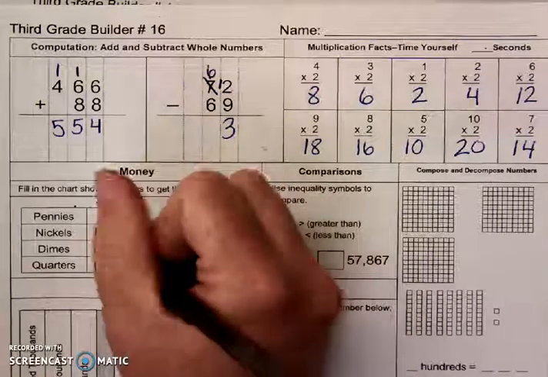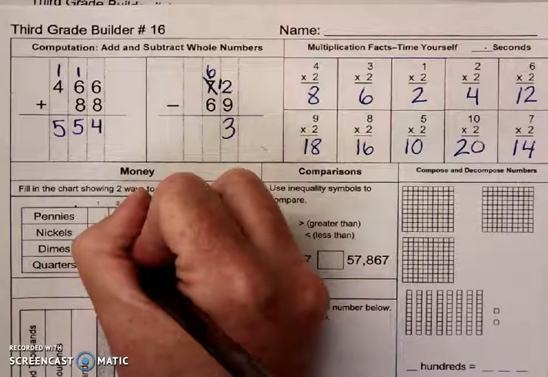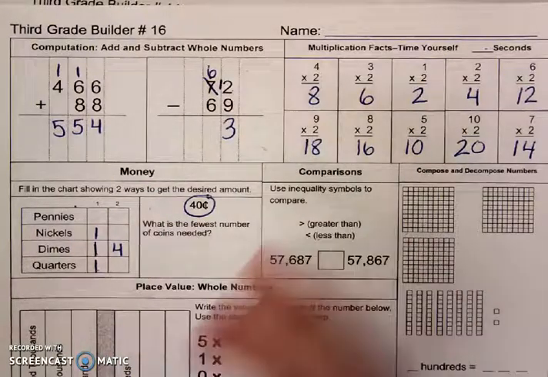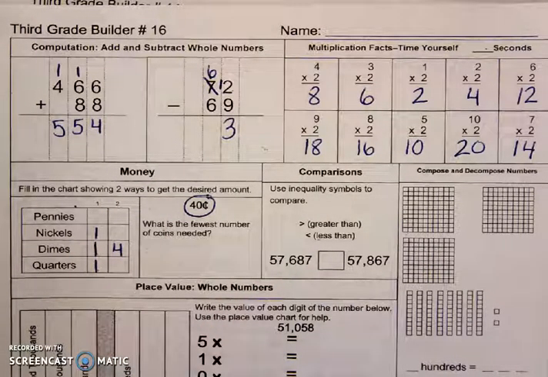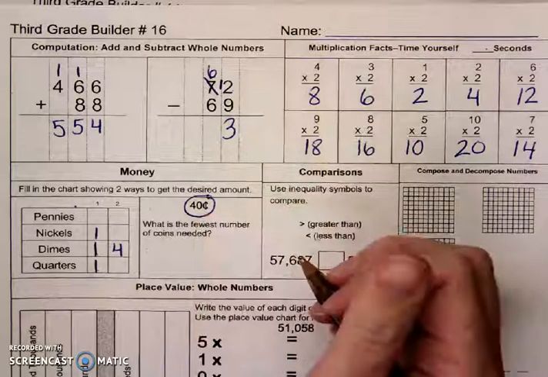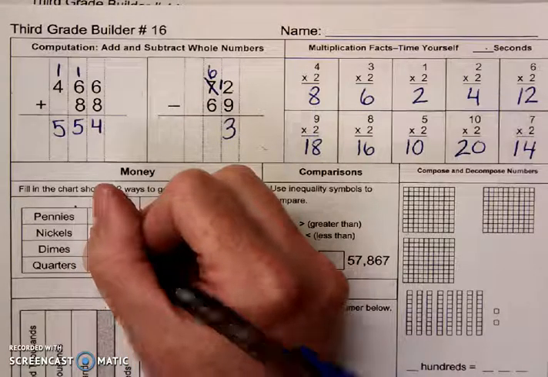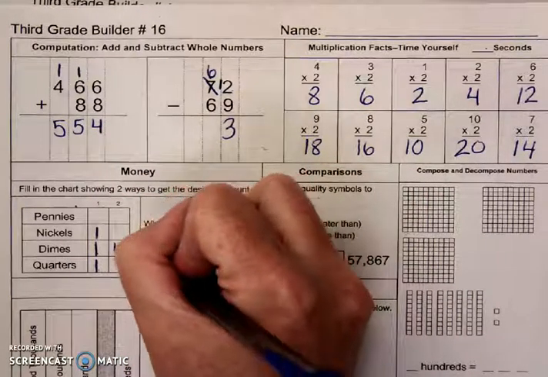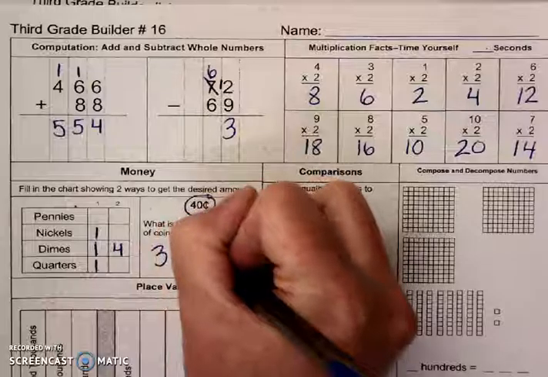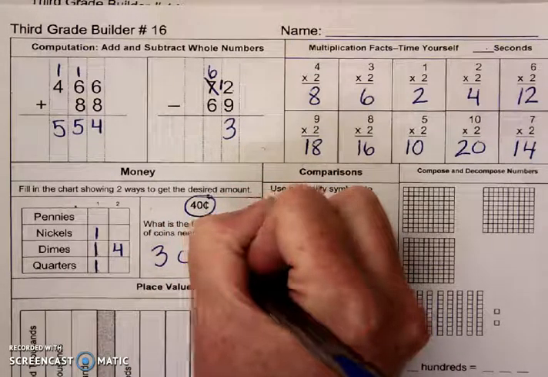I could also do 4 dimes to make 40 cents. I could use 40 pennies. It would take a long time. 8 nickels. And some other combinations of those coins. So the fewest coins needed, though, is 1, 2, 3. The fastest way I can do it is with 3 coins, and that's a quarter, a dime, and a nickel.